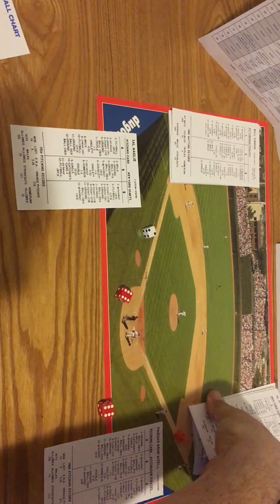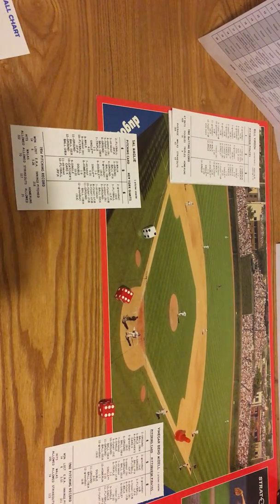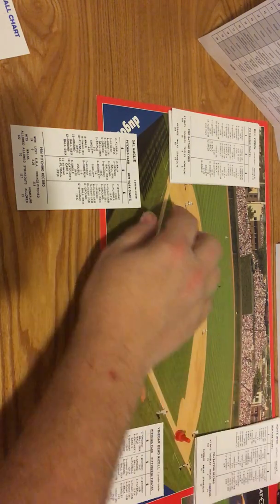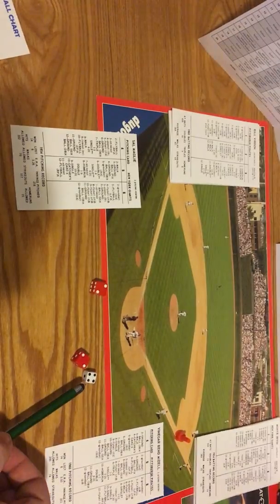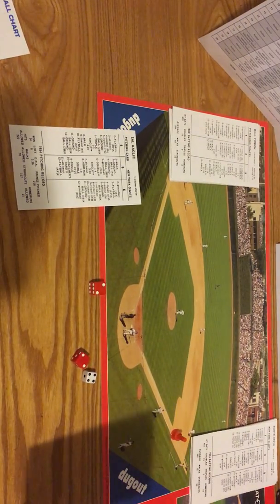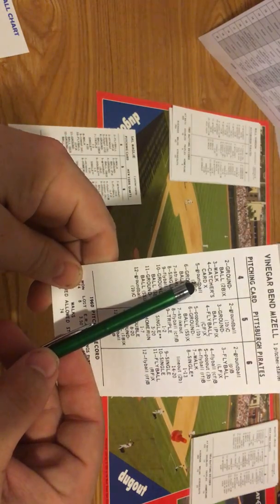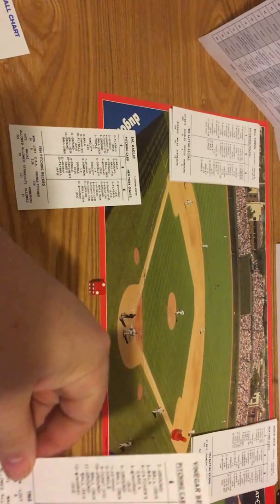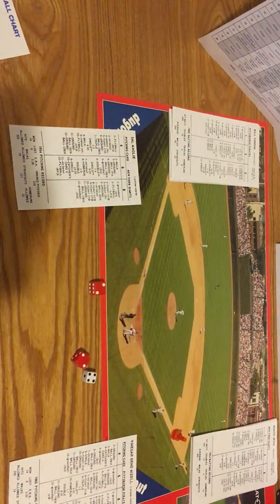Monty Irvin coming up to bat. Monty Irvin scored 1 run in the previous game. Four and 4, Vinegar Ben's card, 4 and 4. Catcher's card, X chance. Mizell's catcher today is Hal Smith.